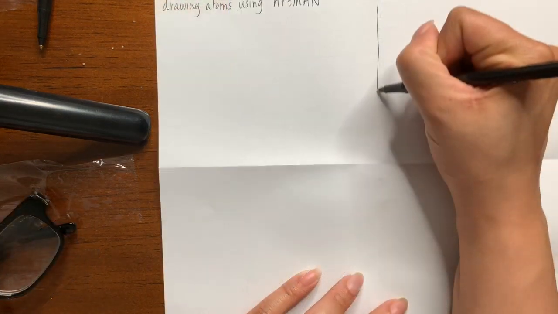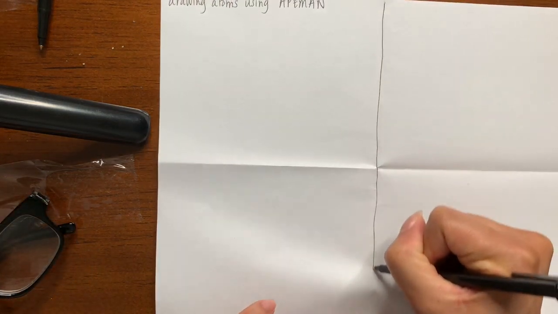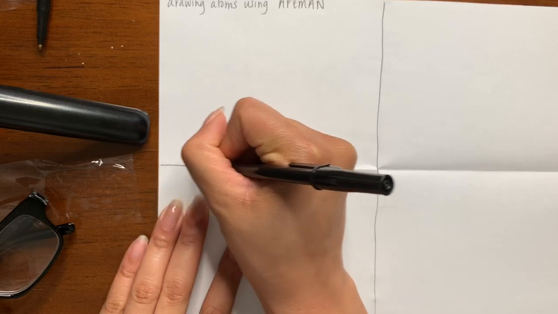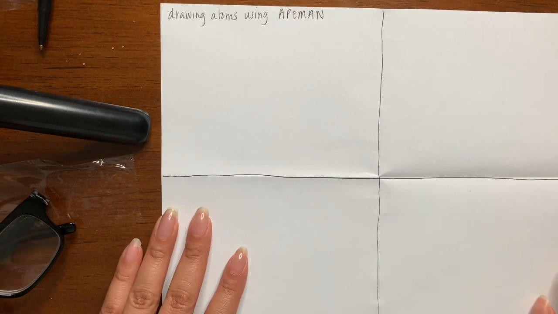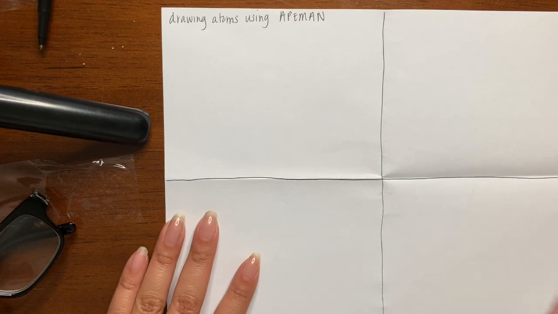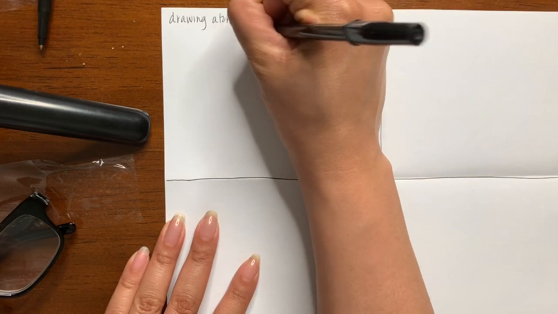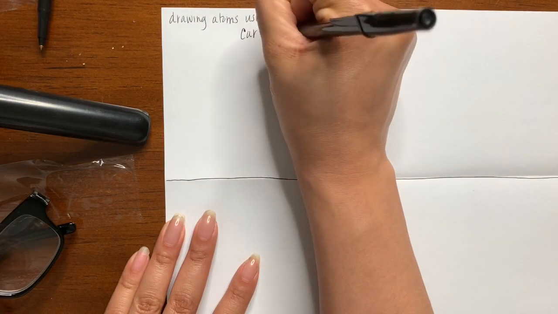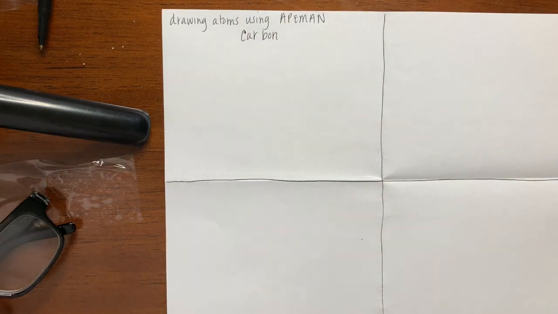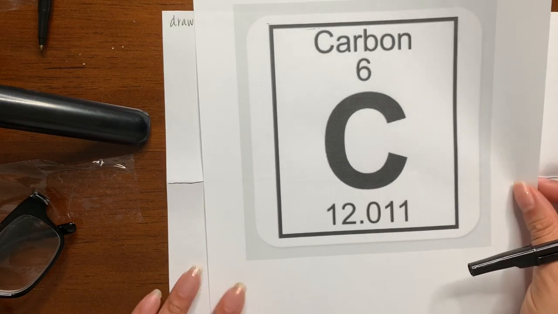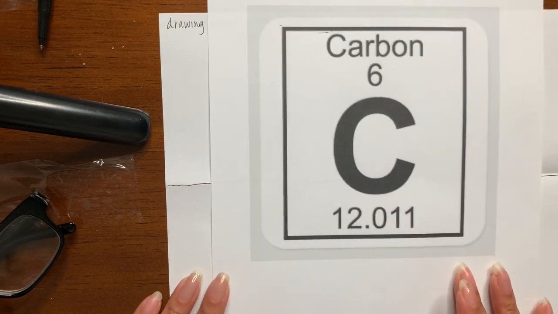So we're going to separate our paper into 4 sections because we're going to do 4 different elements today. The first one we're going to do is carbon, which is located on your periodic table. And it should look like this, or very similar to this.